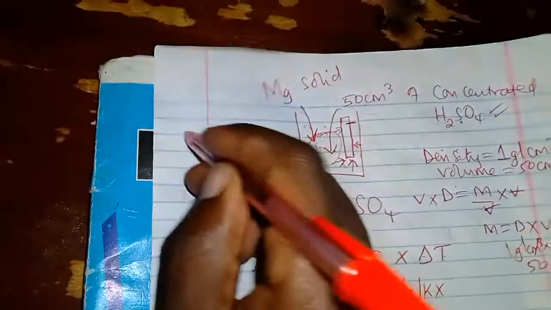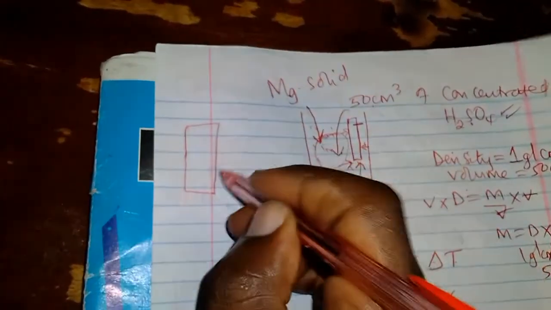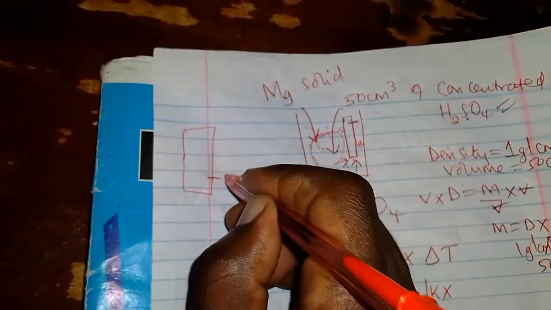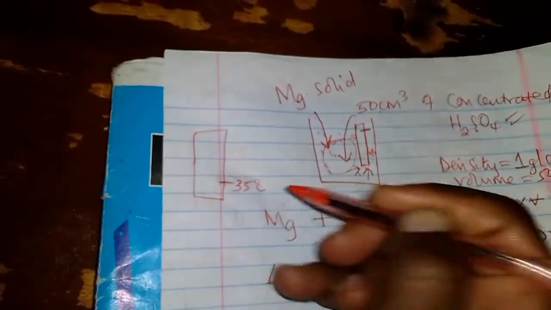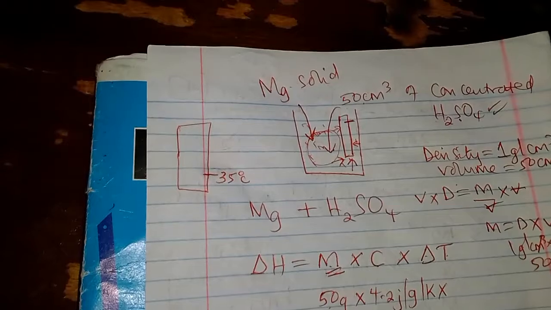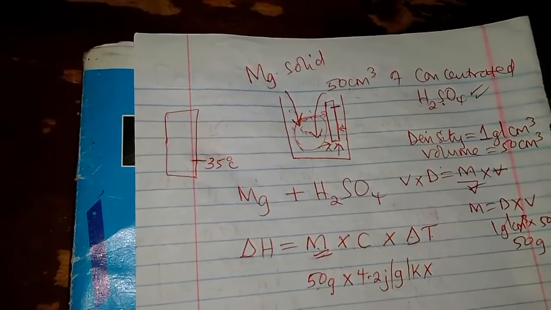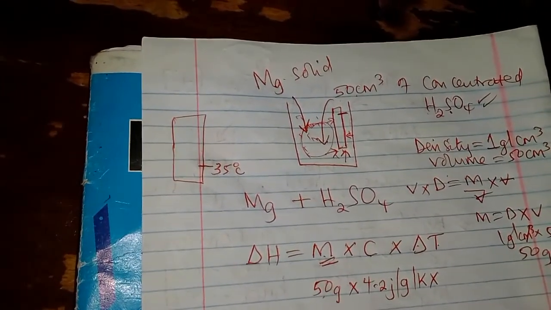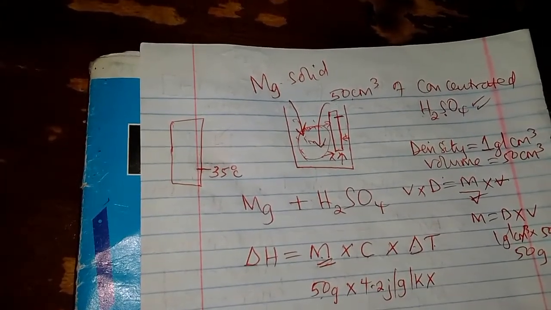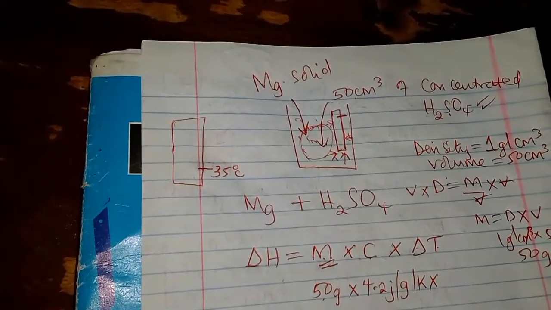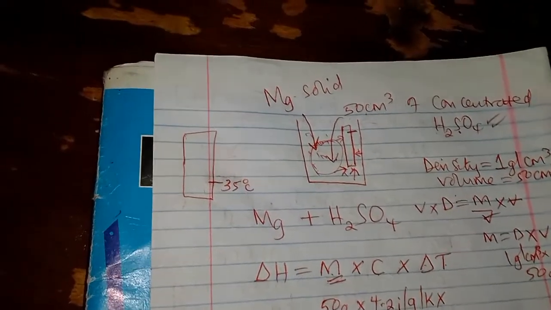Let me come back to the thermometer that was dipped into the solution. Let me assume the original temperature was 35 degrees Celsius, and the temperature might have ended up rising to, let's say, 50 or 60 to be precise, or even 55.